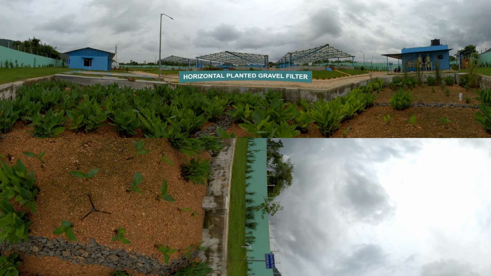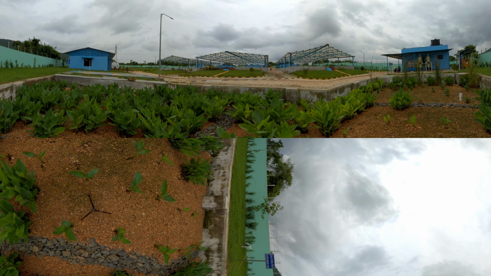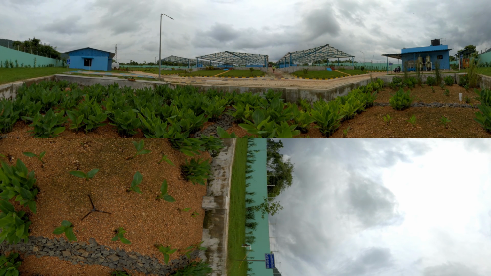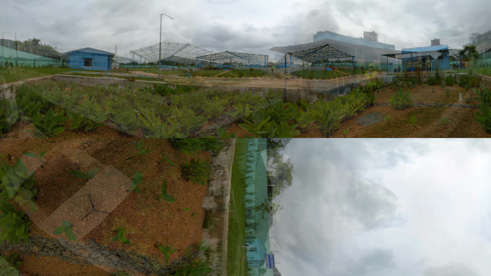Horizontal planted gravel filter. Horizontal planted gravel filter is a shallow tank filled with pebbles. Wide-rooted plants are planted in this gravel filter. These plants add oxygen to anaerobic water and through biological processes reduce the organic content further.